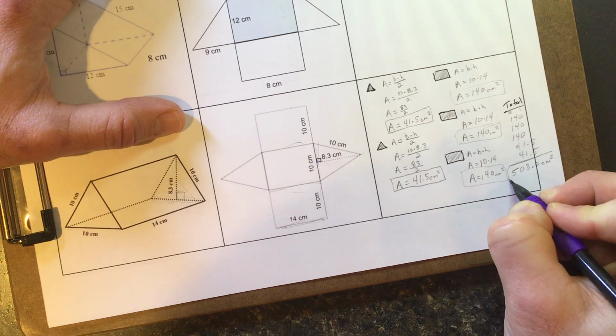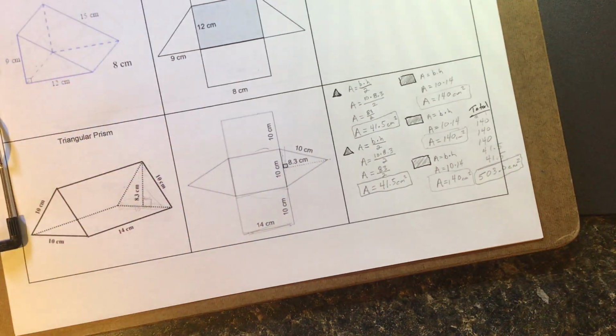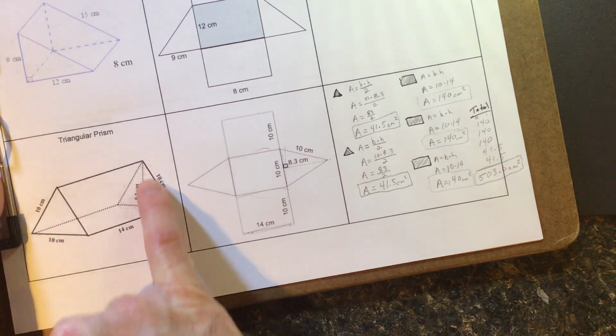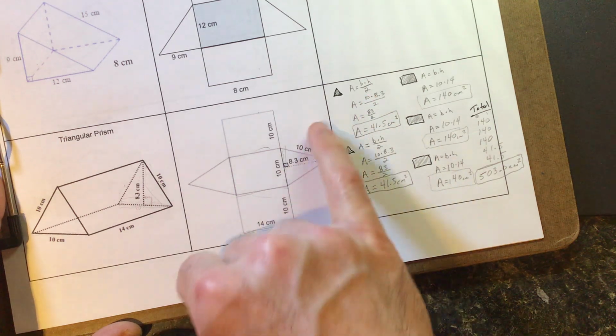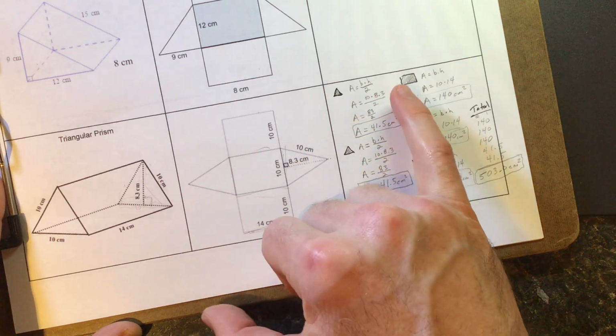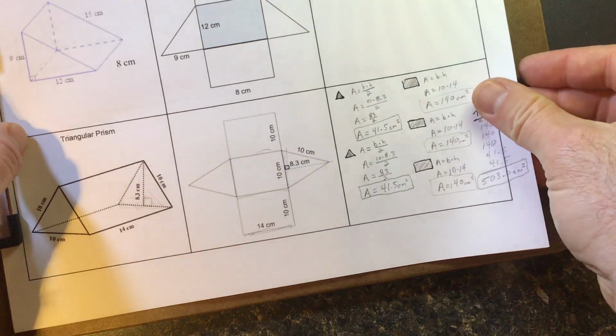I have 503.0 square centimeters on there. Oh, I was a little off the screen there. Sorry. So, again, even though this wasn't a right triangle, the process really didn't change. We just had to identify where the height was on our triangle and use the correct base and height and the correct formulas for each of the different shapes that make up the faces of this triangular prism.